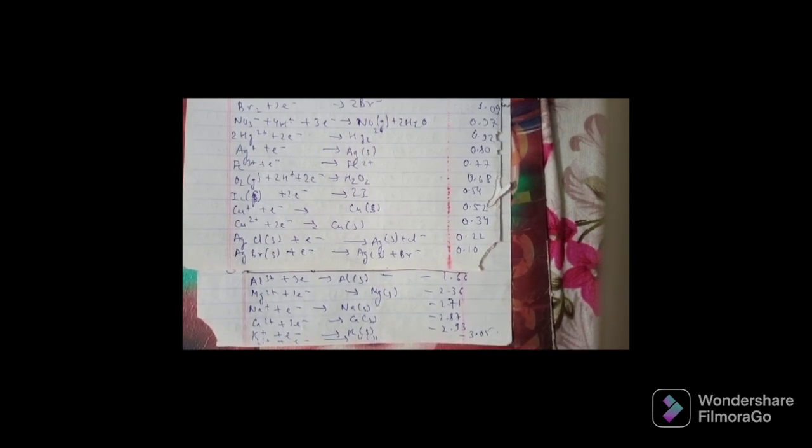Okay, so a negative E means that the redox couple is a stronger reducing agent than the H plus by H2 couple. In the same way, a positive E means that the redox couple is a weaker reducing agent than H plus by H2, that couple we have.